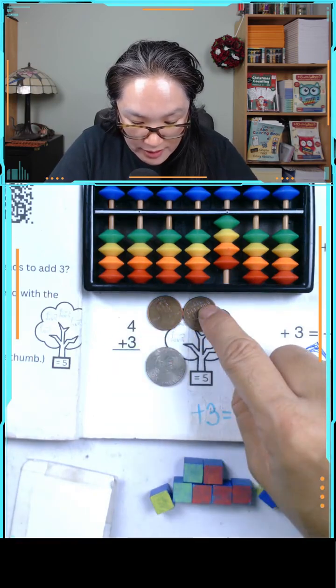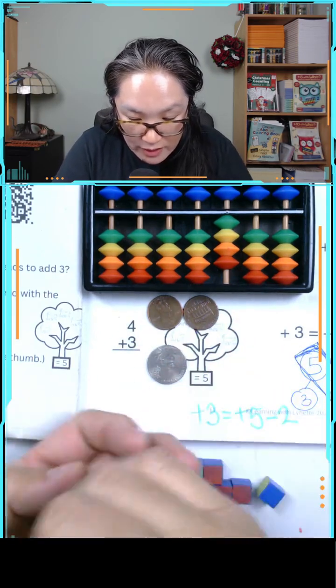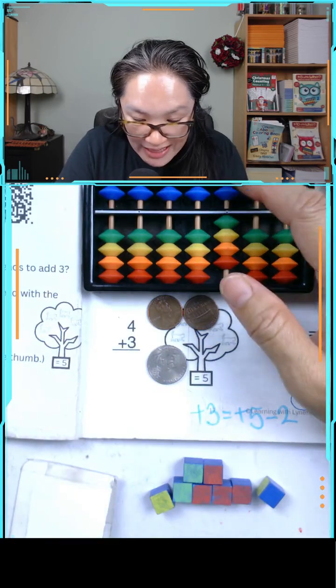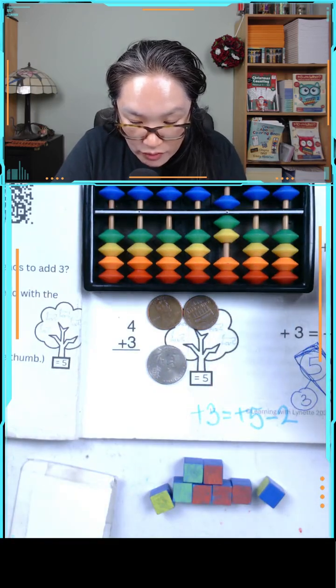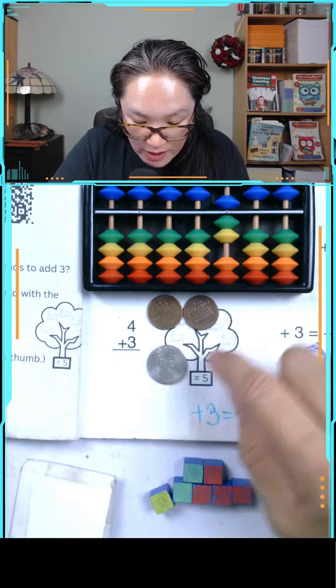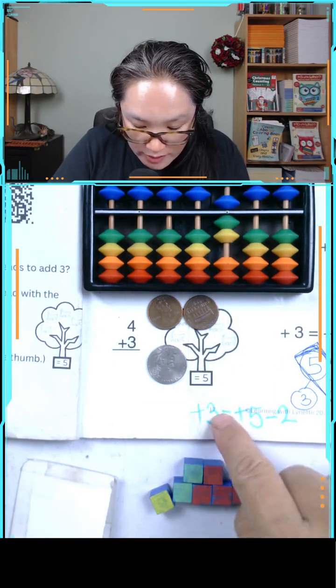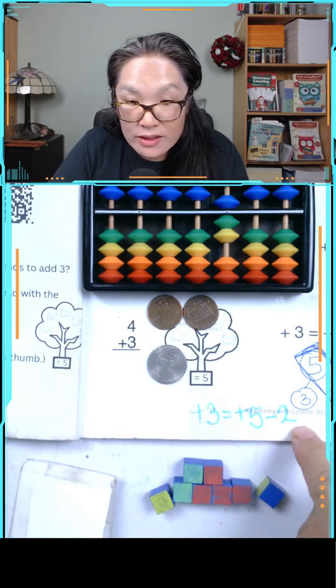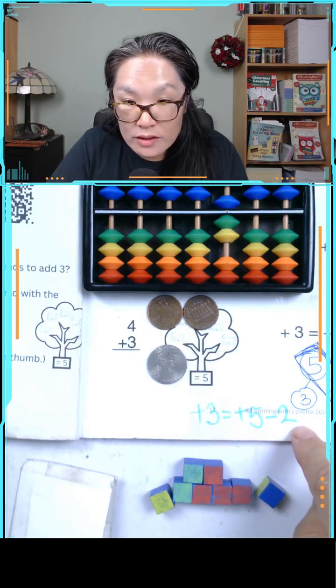5, 6, and then there's 7. 5 plus 2 is 7. We can do it again on the abacus. We can add the 5, and then we take away the 2. So my final answer is 7. So this is one of the formulas: plus the 3 is equal to plus the 5 minus the 2. It still works.